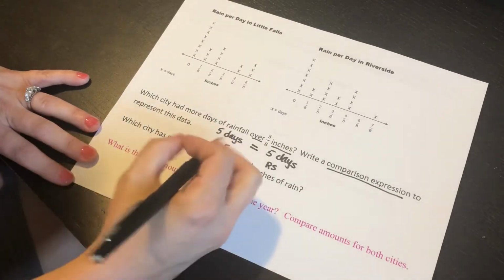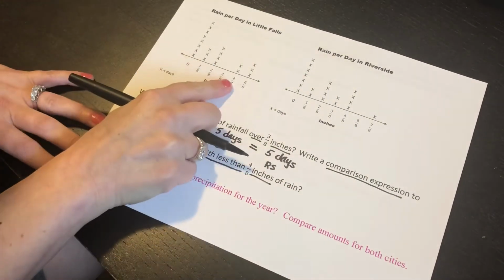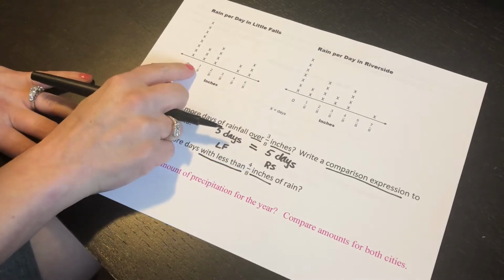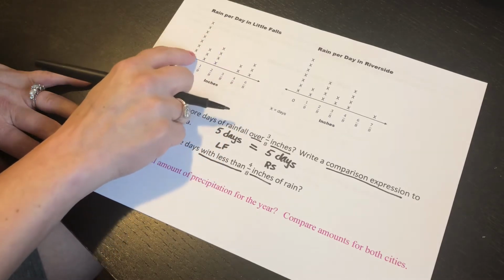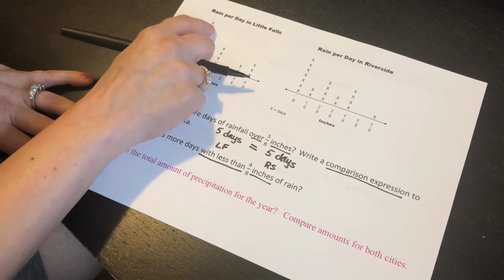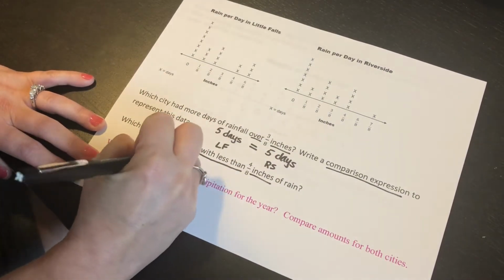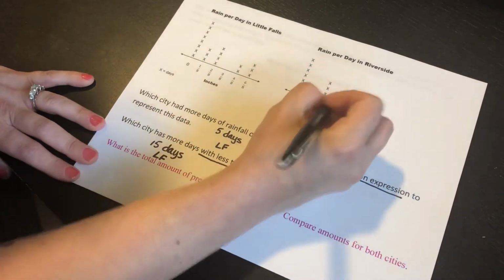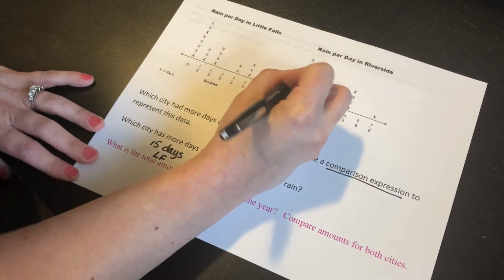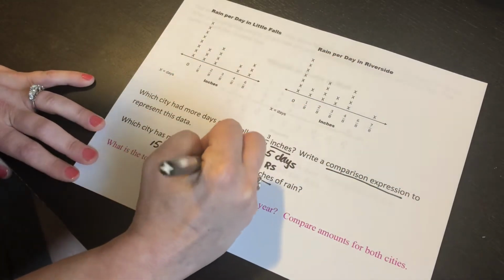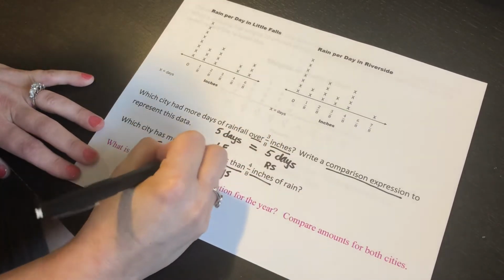Which city has more days with less than 4/8 inches of rain? So here's 4/8 for Little Falls. I'm going to count everything that's less than that. 1, 2, 3, 4, 5, 6, 7, 8, 9, 10, 11, 12, 13, 14, 15. And then over here, 1, 2, 3, 4, 5, 6, 7, 8, 9, 10, 11, 12, 13, 14, 15. So we actually have a tie again. That won't always happen. It just depends on the data.